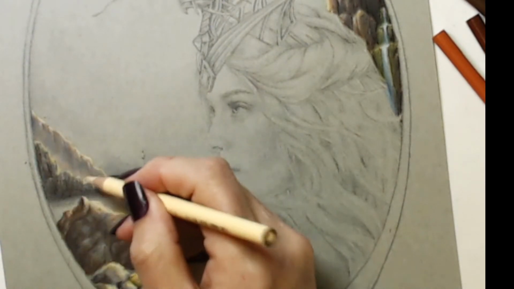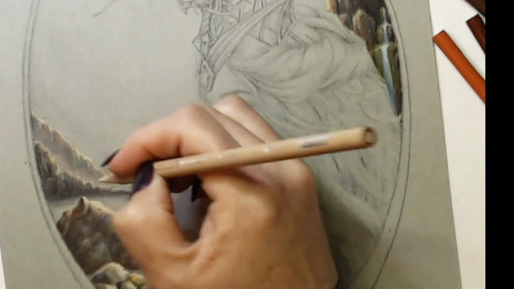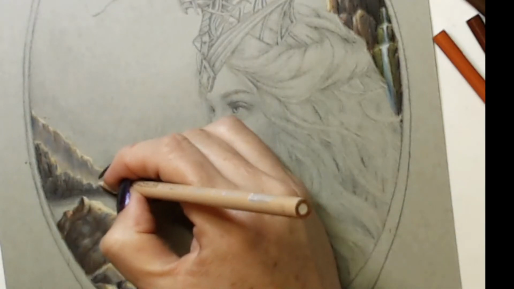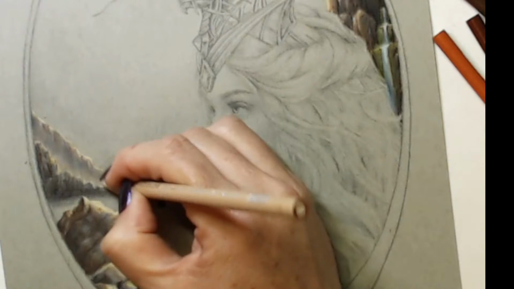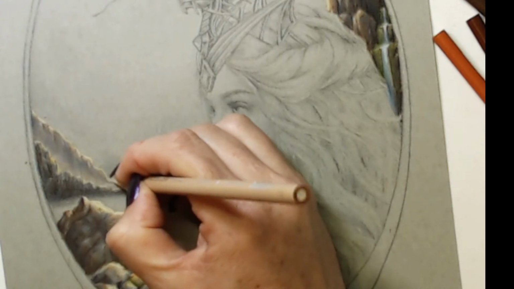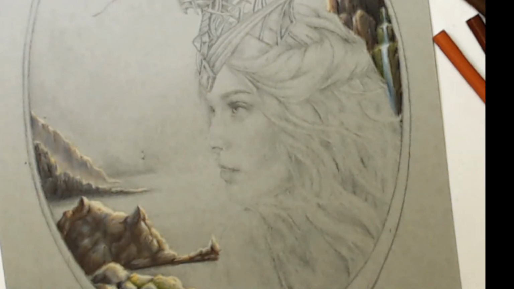So to enhance that, let's take some Peach Beige. Soften your colors at the bottom here.